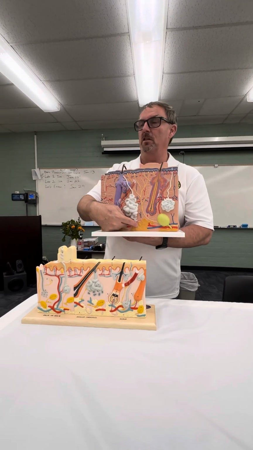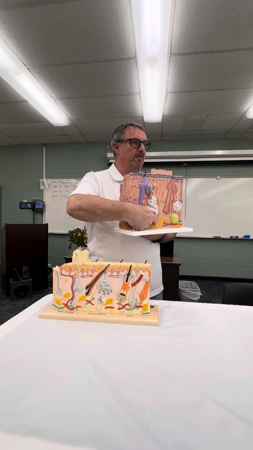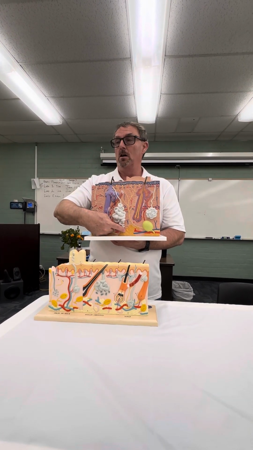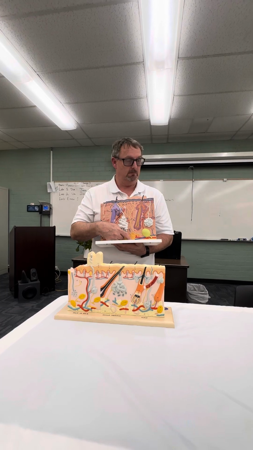Okay, down here, the yellow stuff at the bottom. You guys see the yellow stuff at the bottom? This is called subcutaneous fat or adipose tissue. Either one is correct. Anything yellow that's at the bottom of a model is subcutaneous fat or adipose tissue. And some of us have more than we would like, right?